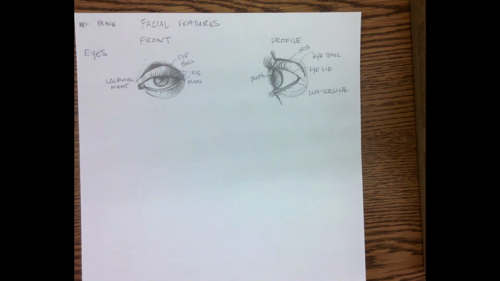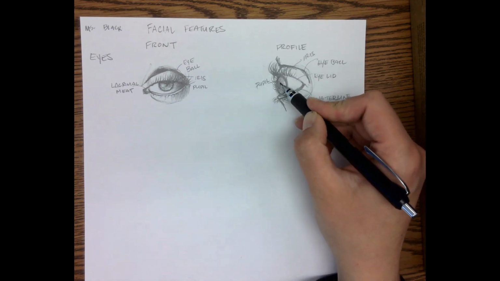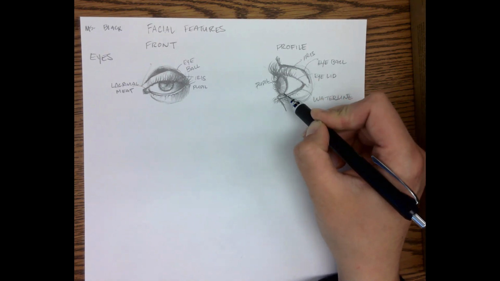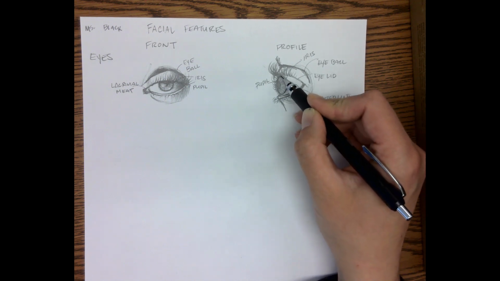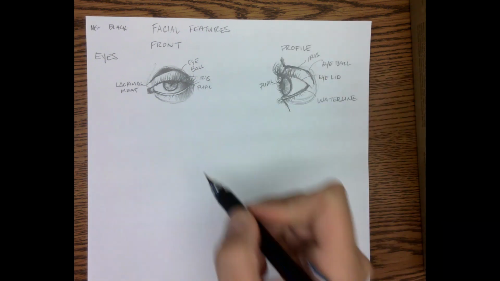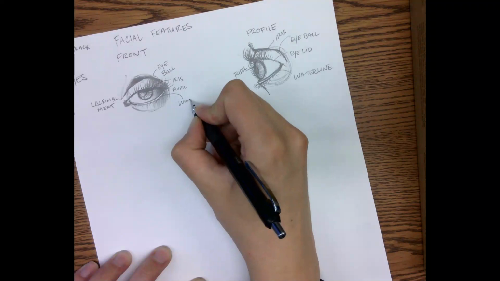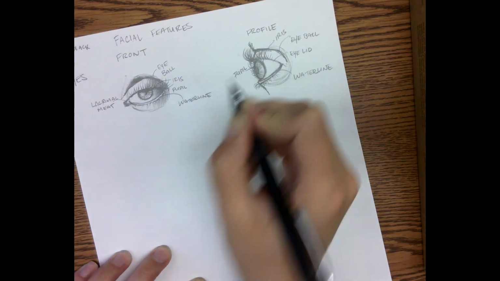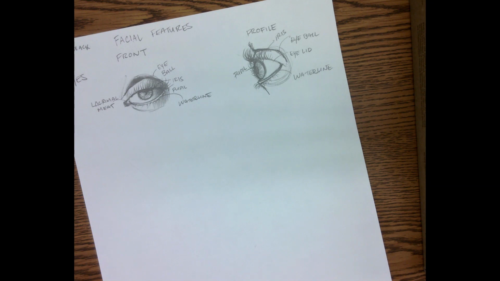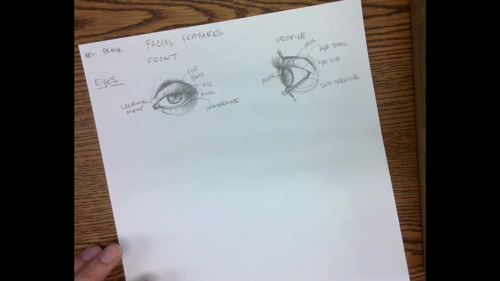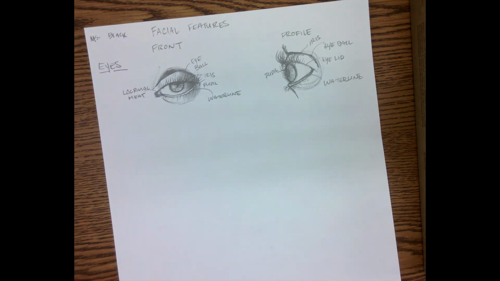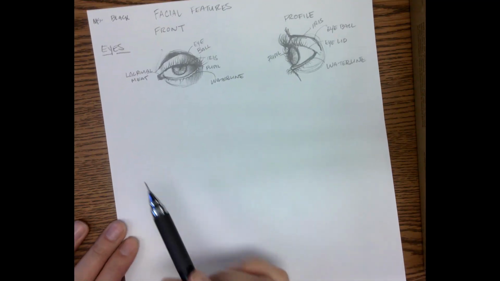So those are some key points to take away. The pupil is slightly inside the iris on the profile. The iris pokes out farther than the pupil. Got to write waterline here. Usually that's where your tears kind of hang out when you've got watery eyes. So that's the eyes. And that took us 20 minutes. So I don't know if we will get through all of the things today. I'm going to at least do eyes, nose, and lips.